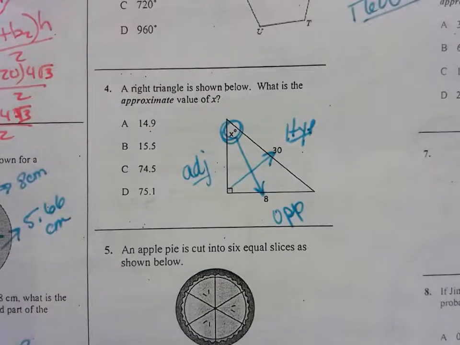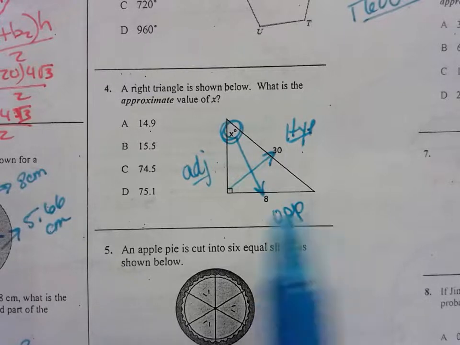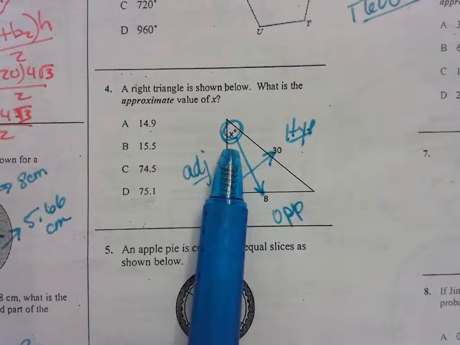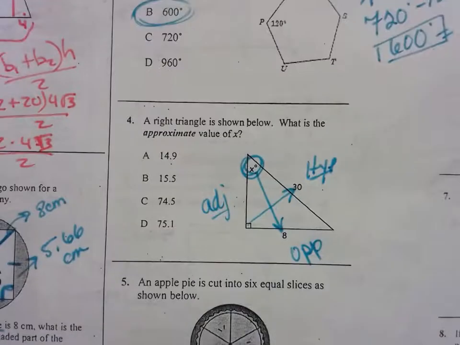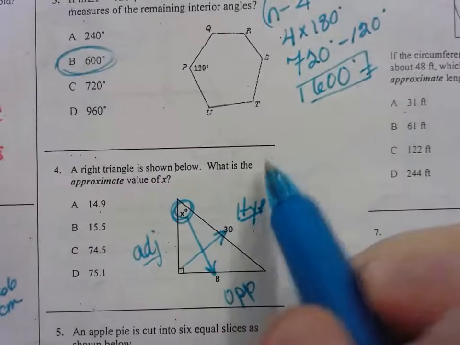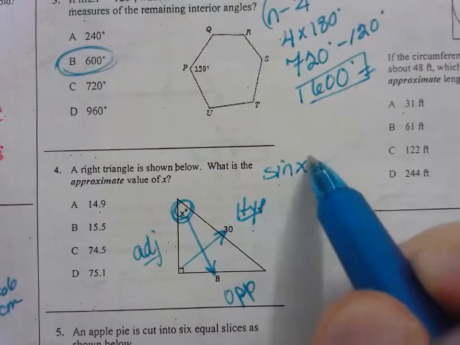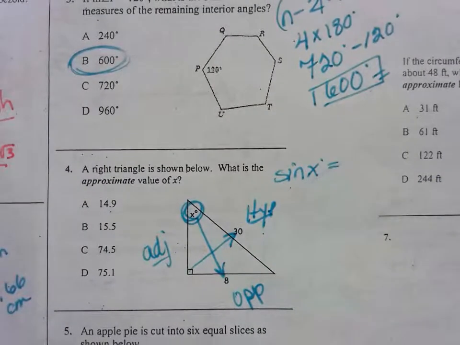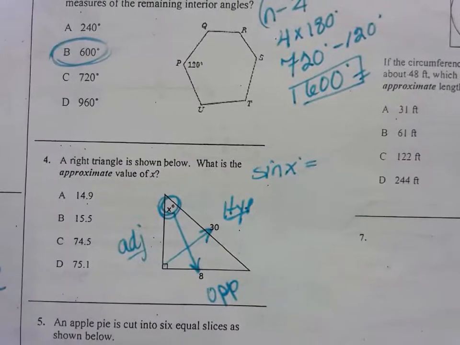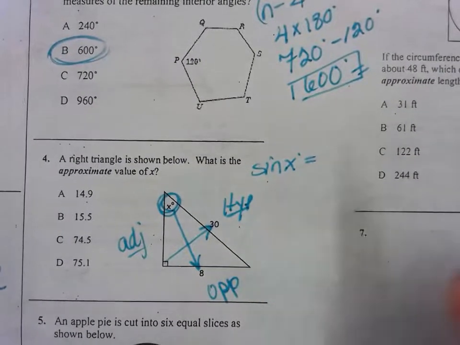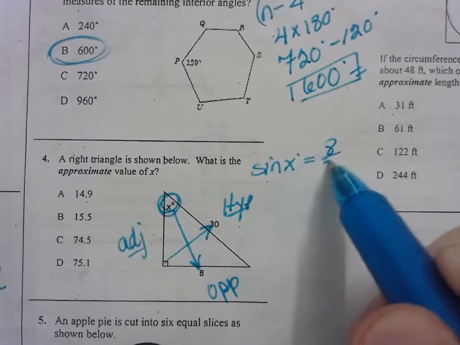So what trig function relates an angle to its opposite and adjacent side? Or, excuse me, we're not given opposite and adjacent. What relates the angle to the opposite side and the hypotenuse? Sine. That would be sine. All right, so we're going to do inverse sine. So this is the way I do it. Sine of x is going to be opposite over hypotenuse. What would that be? 8 over 30.